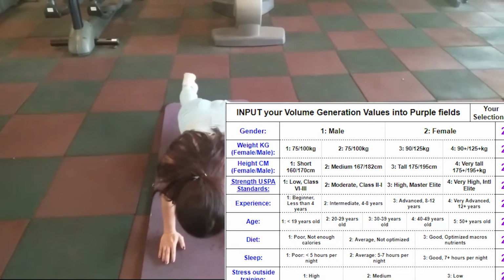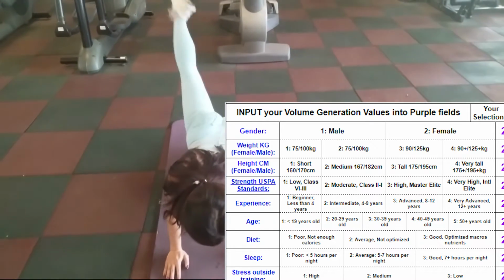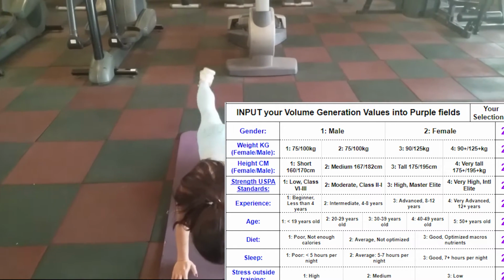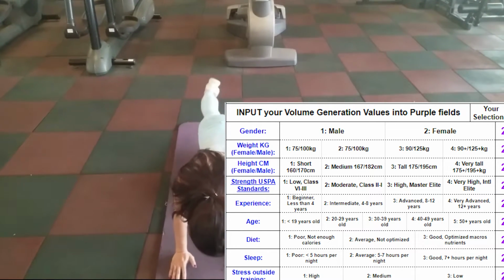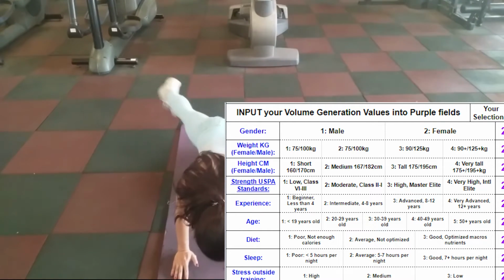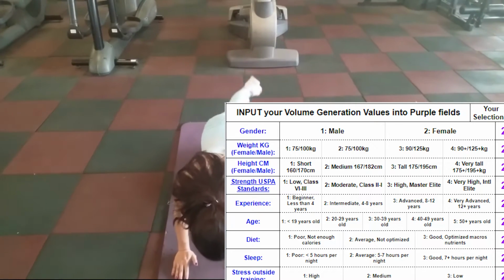which is stats. You basically input all your stats: how old you are, how tall you are, how heavy you are, what's your gender, how experienced you are, how you sleep, how you eat.